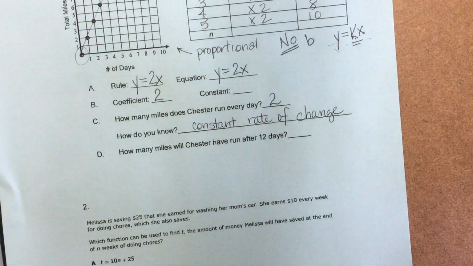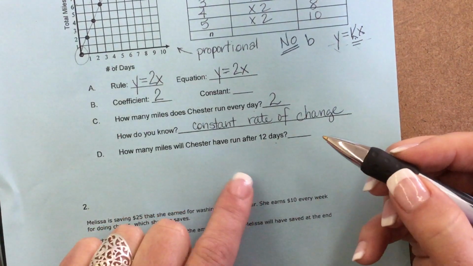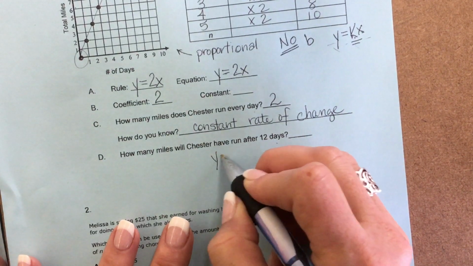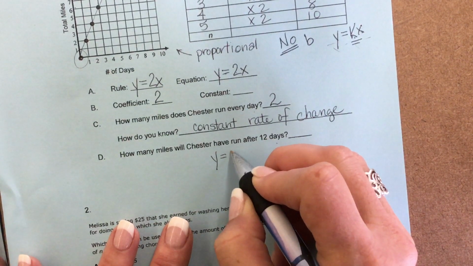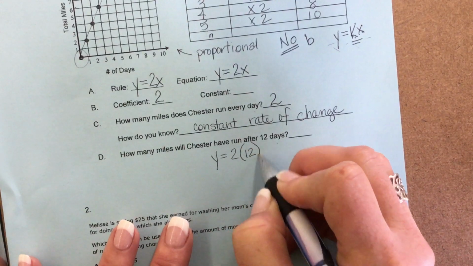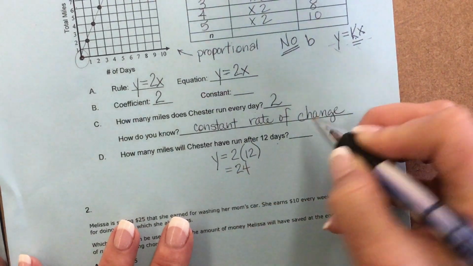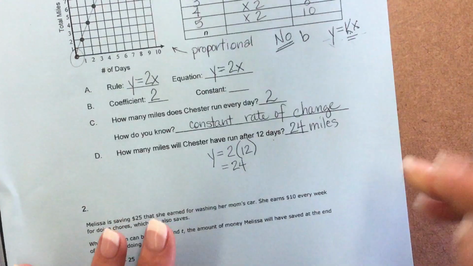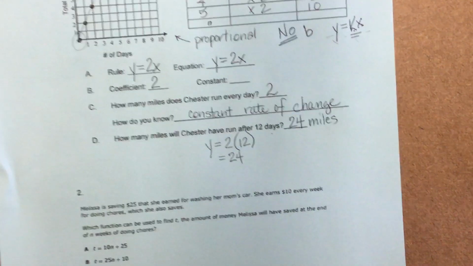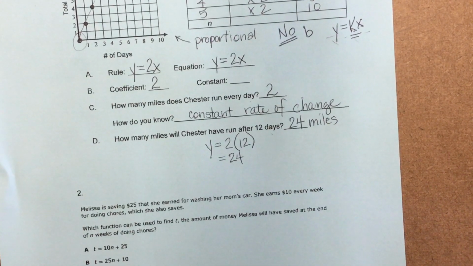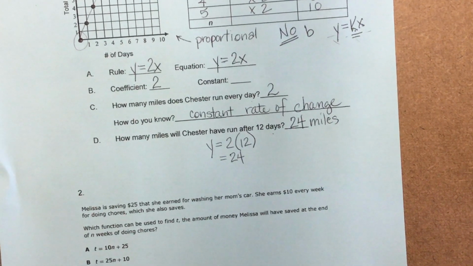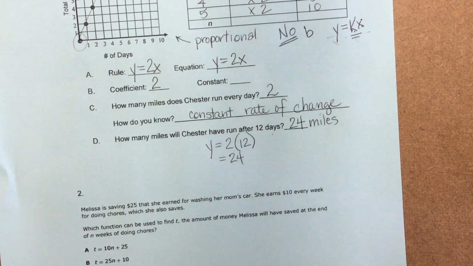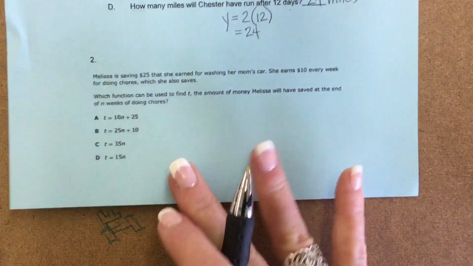How many miles will Chester have run after 12 days? That's right, all you're going to do is substitute your change, 2, and put in the 12. So 2 times 12 equals 24 miles. So remember that we use these rules so you don't have to count by 2, 4, 6, 8. Because what if he ran 100 days? Yeah, it would be 200 miles. All right, so let's look at the next question.